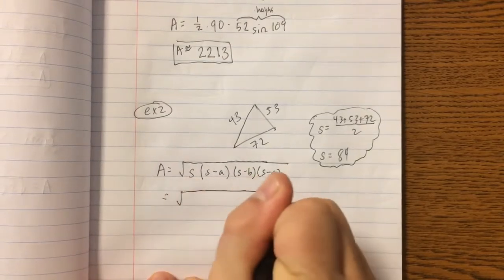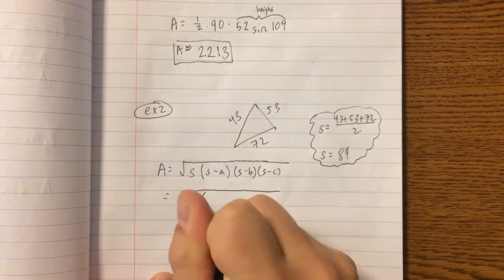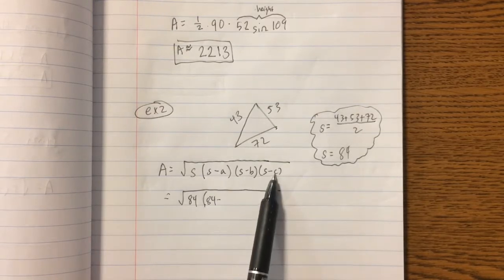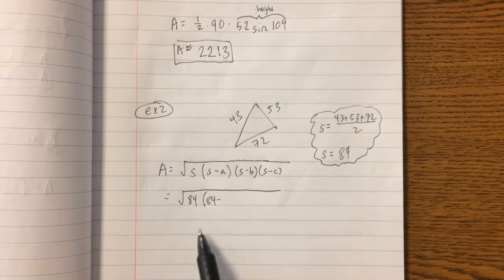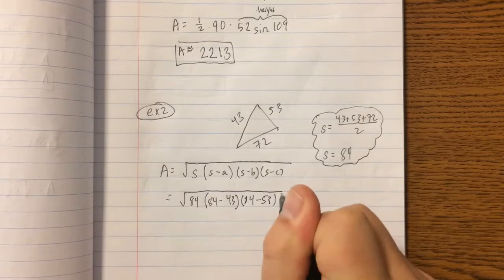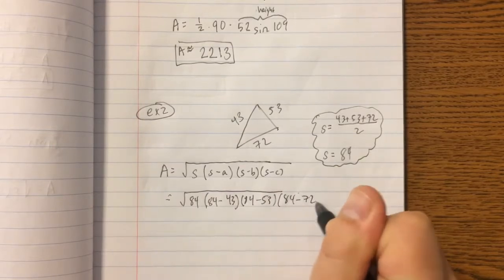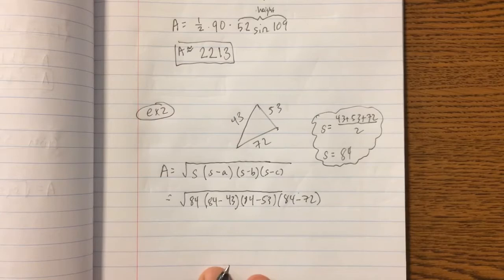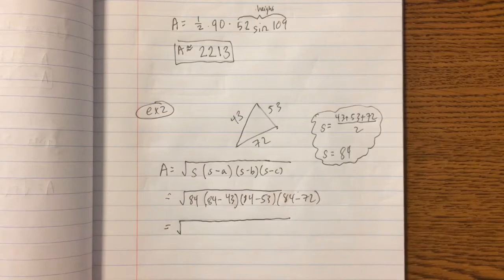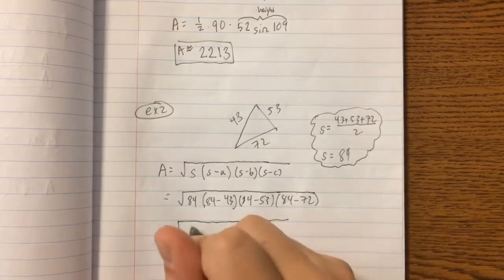So the square root of 84 times 84 minus, and I didn't name any of the sides. It doesn't really matter which one you pick to be what. You notice all of these are basically doing the same thing, right? You're just taking the semi-perimeter, subtracting the length of the side. So I'll just go smallest to largest here. 84 minus 43, 84 minus 53, 84 minus 72. And you really could put all this in the calculator at once if you'd like. I'm just going to take it a little slow here.